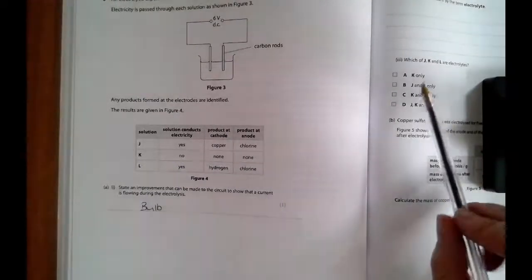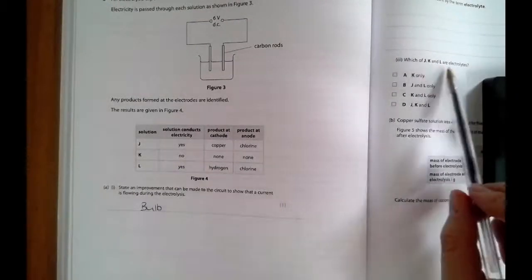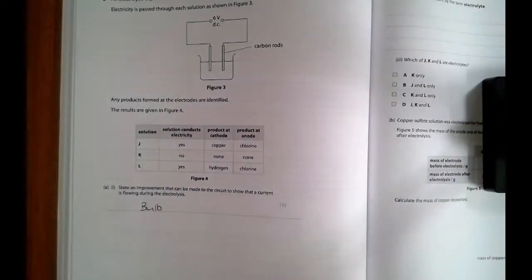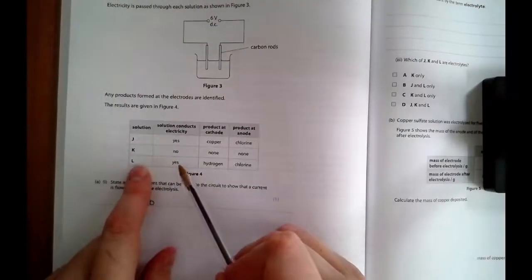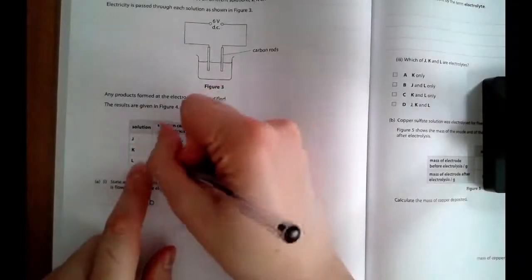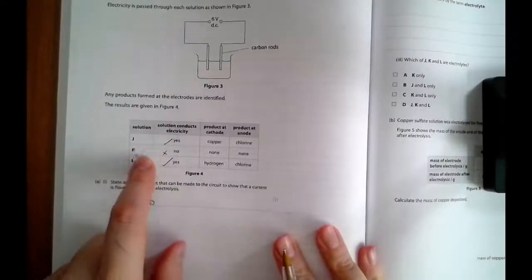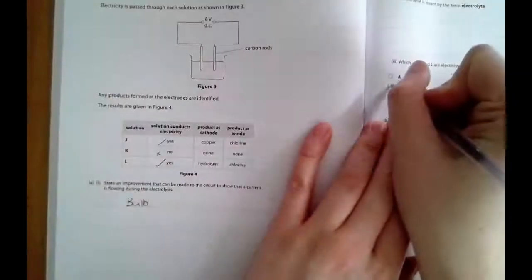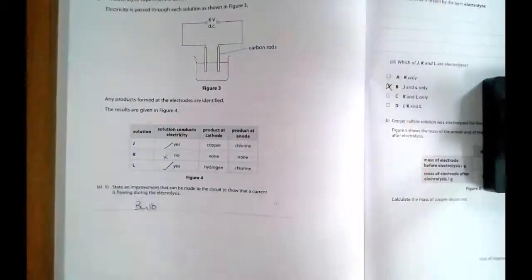The question on the opposite page asks you which of J, K and L are electrolytes. Remember, to be an electrolyte, you have to be an ionic compound that can conduct electricity. And ionic compounds only conduct electricity when they are liquid or aqueous. So if I look at J, K and L, okay, solution J does conduct electricity, K does not, and L does. That means J and L are electrolytes, K is not. So your answer there is going to be B. To be an electrolyte, it has to be able to conduct electricity.